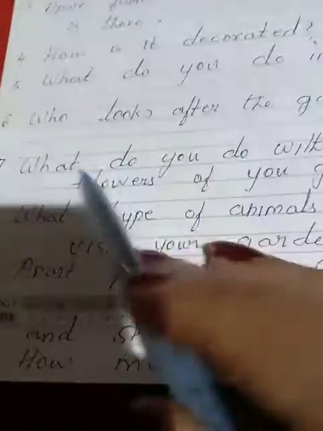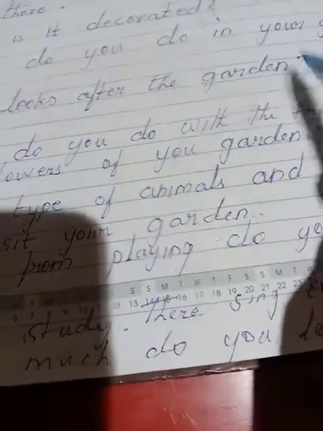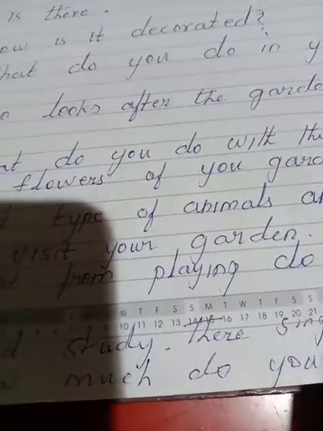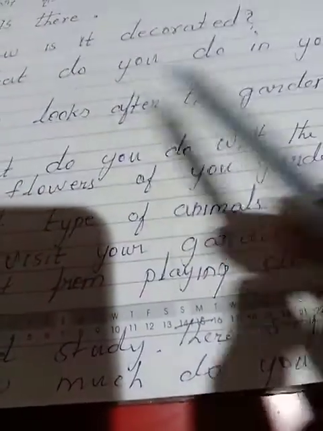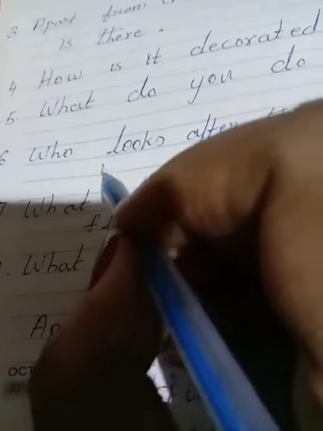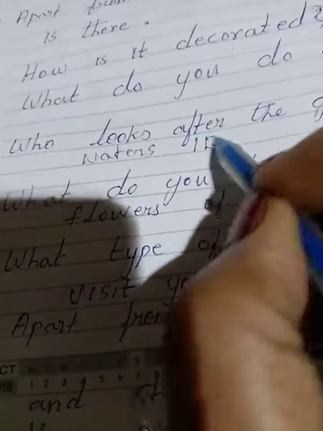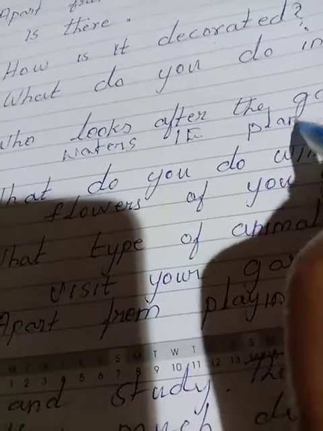Then, who looks after the garden? The gardener comes and looks after the garden once a week, or my father looks after the garden. I also look after the garden. My father looks after the garden, and I water the plants. Who looks after the garden and waters the plants?